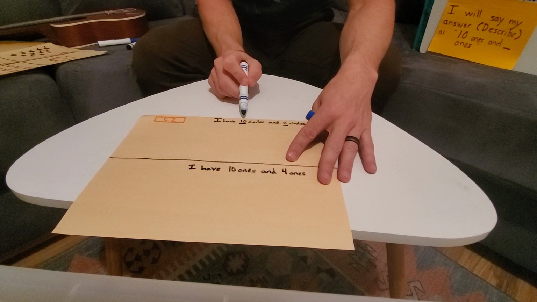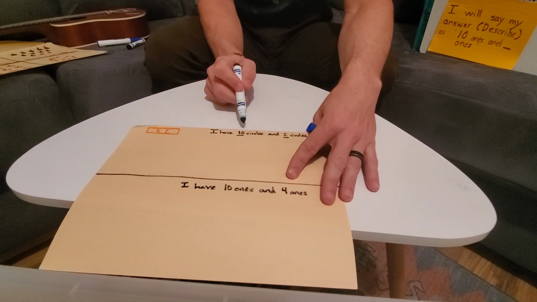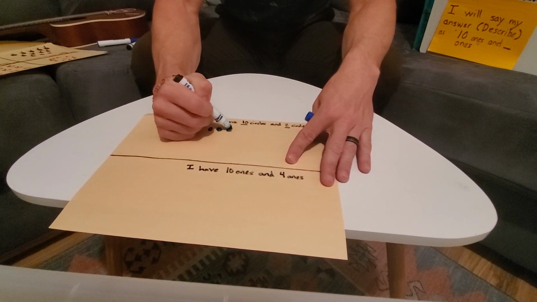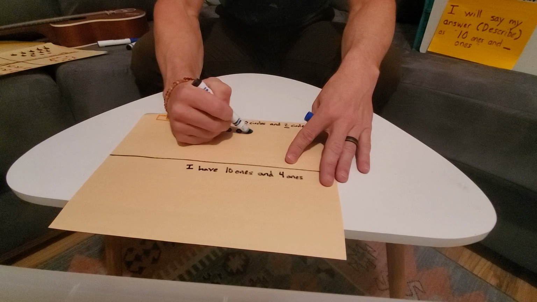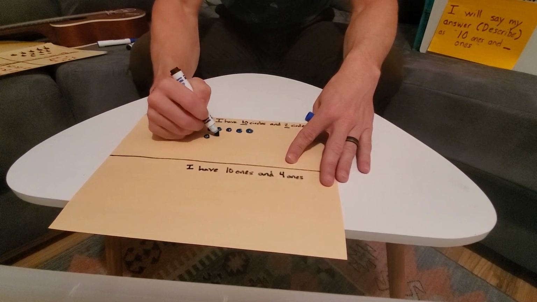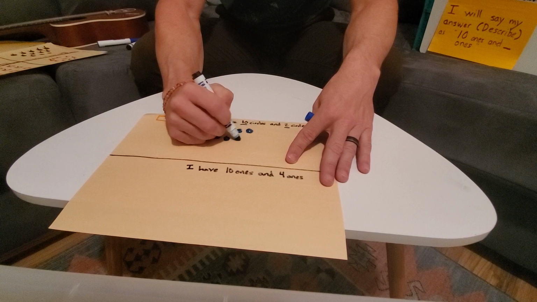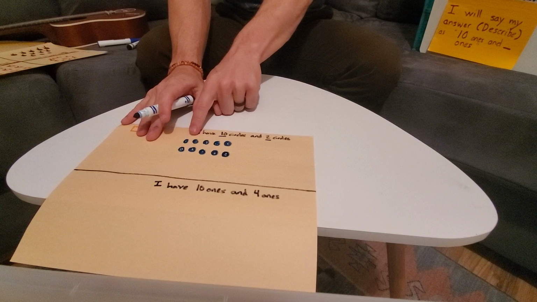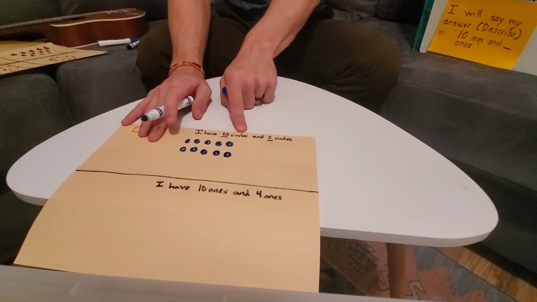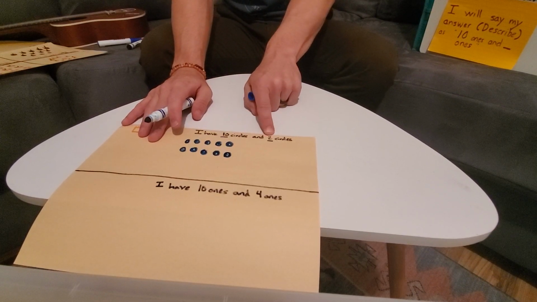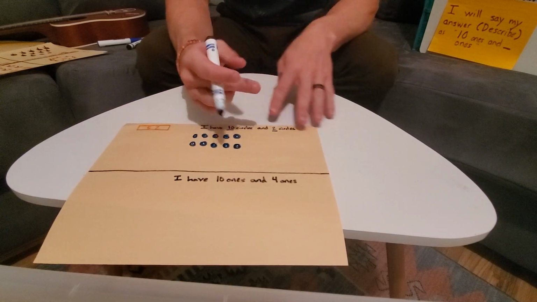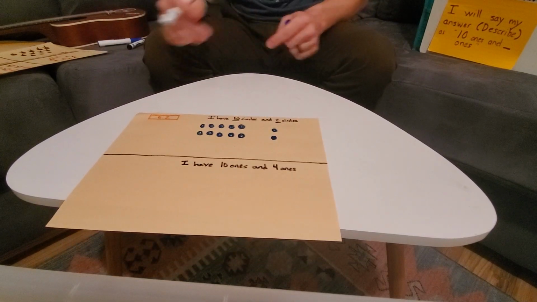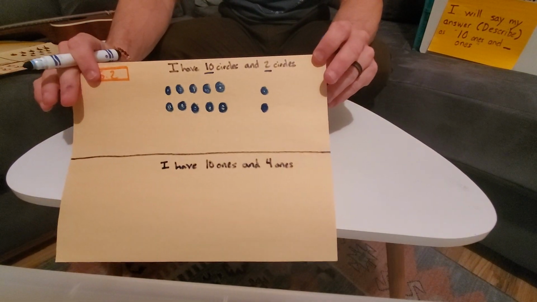How many circles do I need to draw to show this number? 10. You're exactly right. Count with me. 1, 2, 3, 4, 5, 6, 7, 8, 9, 10. Well, what about this number over here? This picture matches this number. I have 10 circles. But we also have to draw our 2 more. So I have 10 circles and 2 circles. That's how we'll draw a picture to match our sentence.